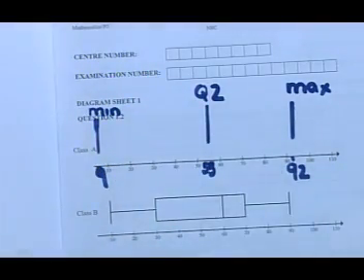I am now about to draw quartile number 1. What was quartile number 1 again? Just look on your page. It was 28. How did I get quartile number 1? Median is quartile 2. There were my 12 scores, and I found the middle by adding the 2 numbers and dividing by 2.